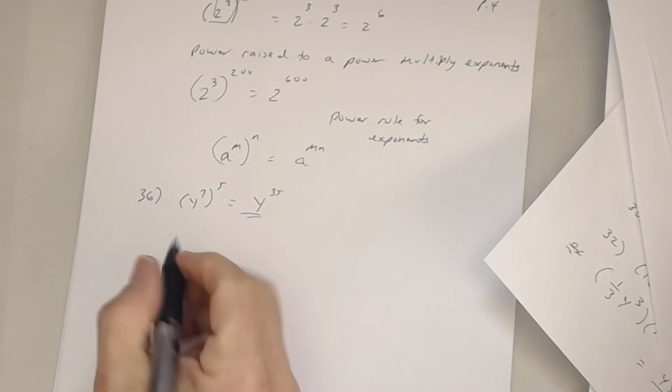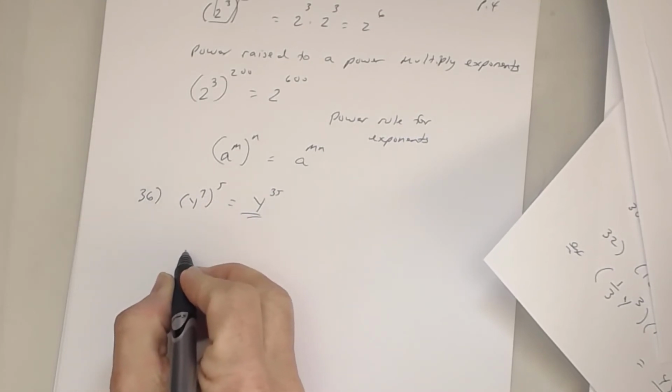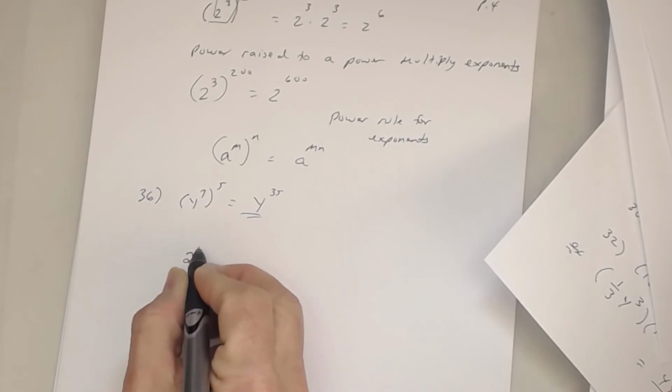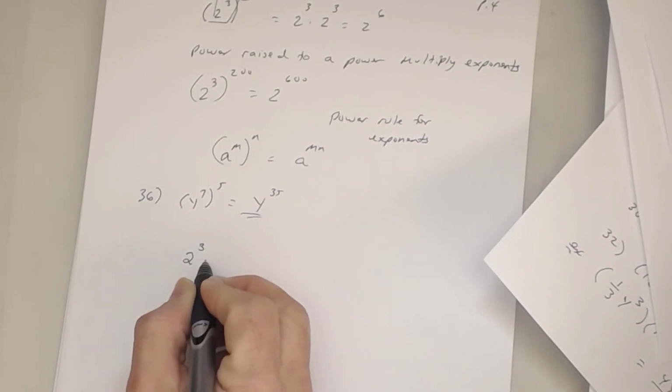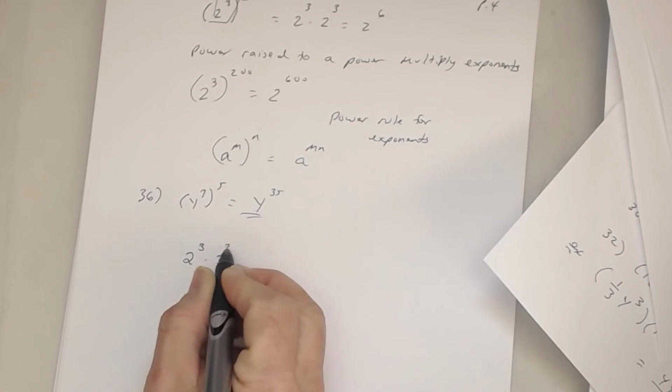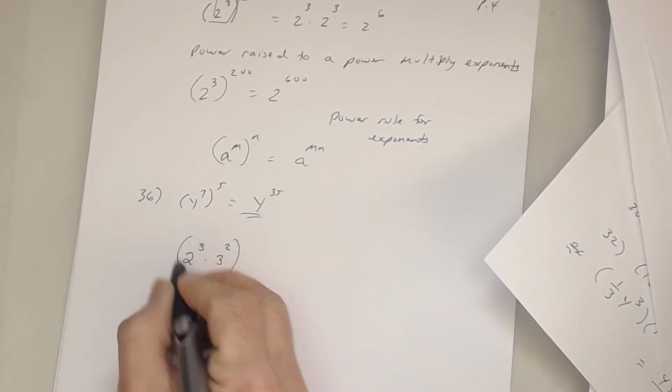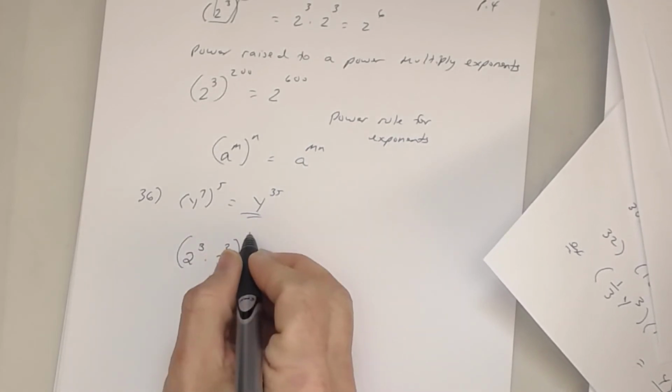Suppose I had 2 cubed times 3 squared, all that in parentheses, raised to the 3rd power. Okay, just watch what I'm doing. So 2 cubed times 3 squared, all raised to the 3rd power.